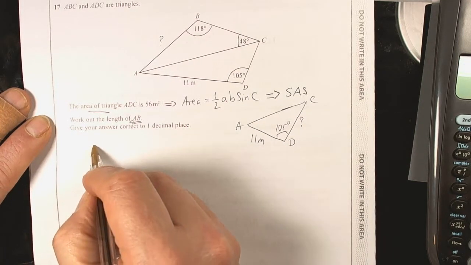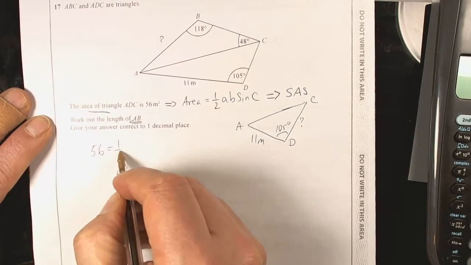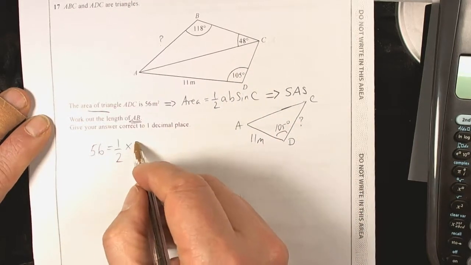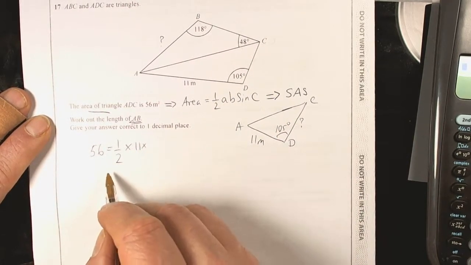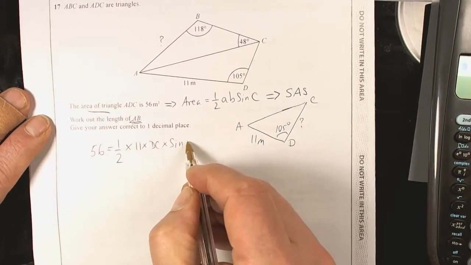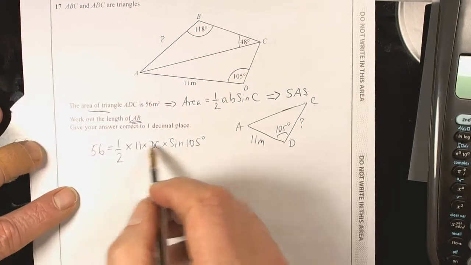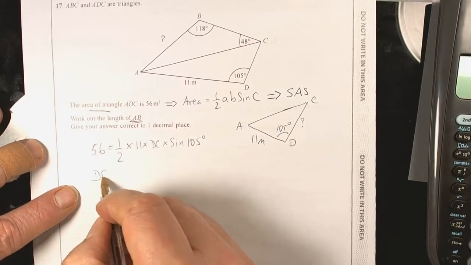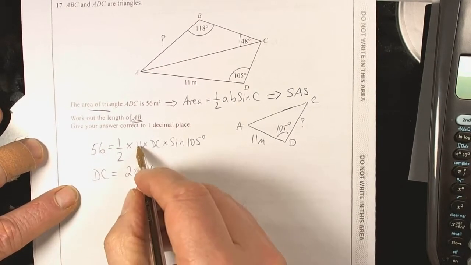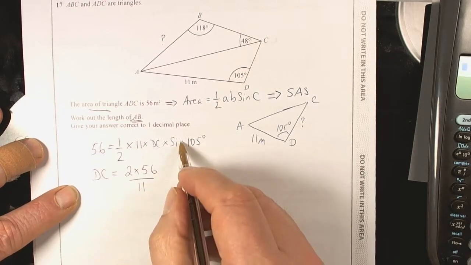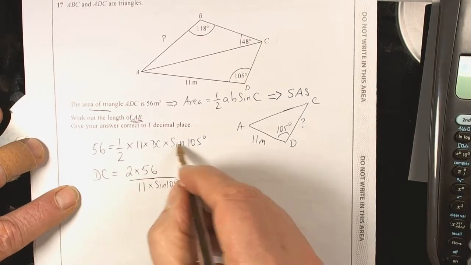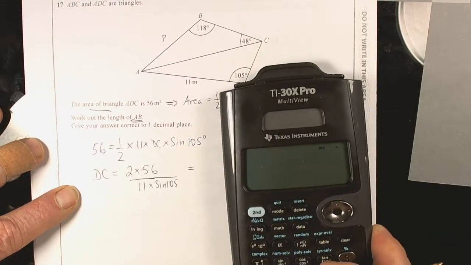So we can say that the area is 56, and that's equal to a half. Well, A and B are just defined as the 2 side lengths. So that's going to be a half times 11 times the length of DC, times the sine of the angle between them. Then we just rearrange this to give us the length of DC. So DC, take the 2 over by timesing, so it's going to be 2 times the 56. We're going to take the 11 across by dividing, and we're going to take the sine of 105 across by dividing, because it all says timesing here. So that'll give us the length of DC.